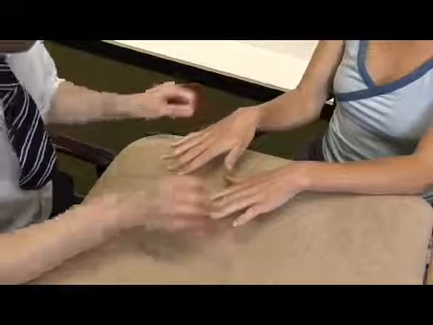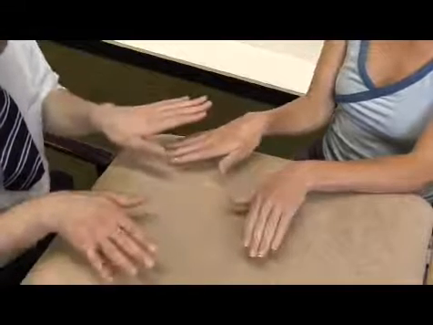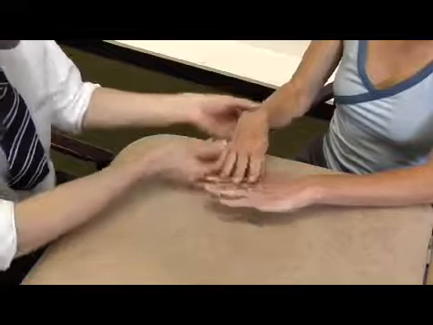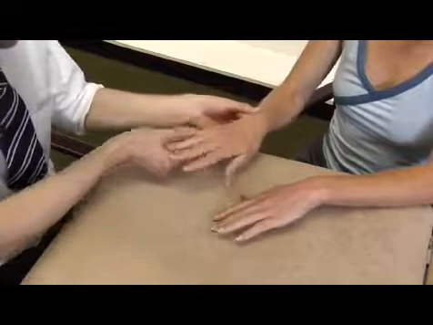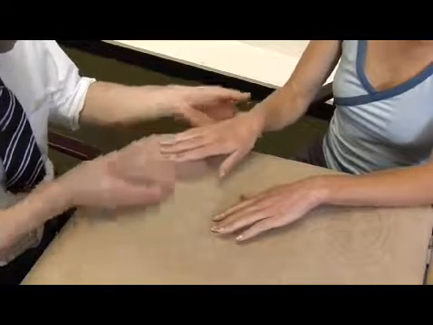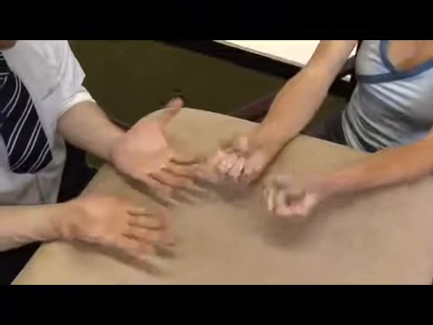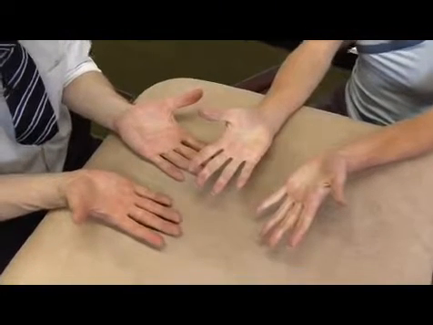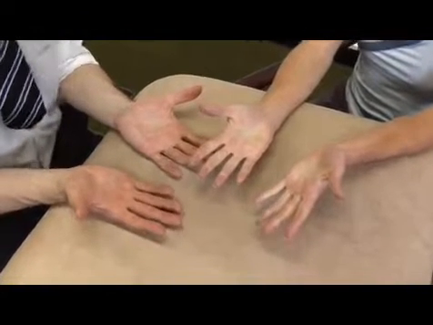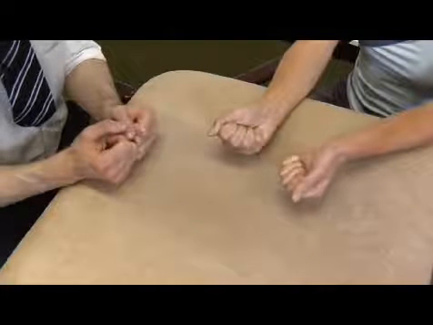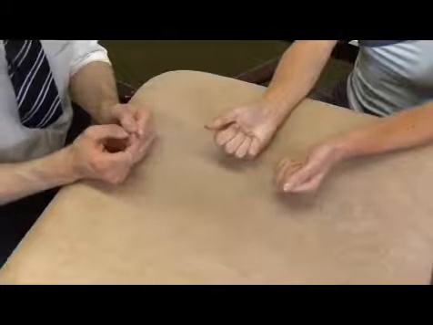Then assess radial and ulnar deviation. This is radial deviation and ulnar deviation. The patient makes a clenched fist and an open palm, and this will give you an idea of the cadence of the fingers. I would then, having assessed this, move on to more specialised tests.